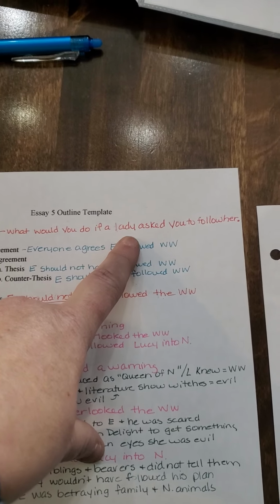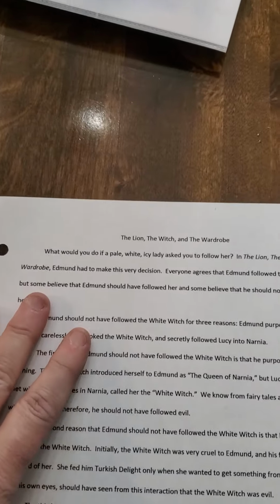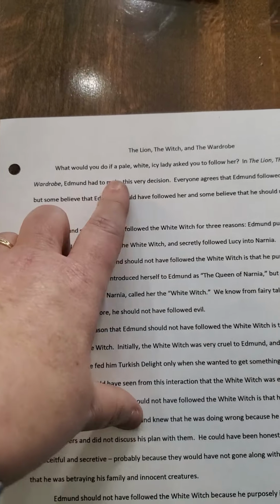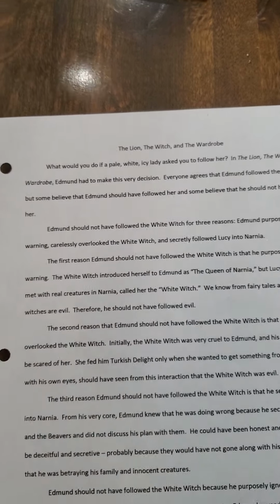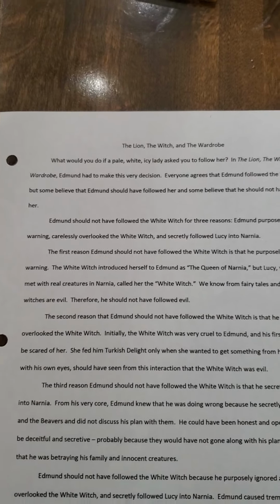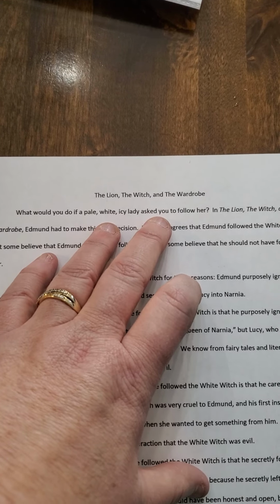What would you do if a lady asked you to follow her? Well, when I'm writing it in my paper, I'm going to jazz it up a little bit. I want it to sound better. What would you do if a pale, white, icy lady asked you to follow her? Well, right there, we have just introduced parallelism 1, parallelism of words. So I've already got parallelism 1 in my paper.